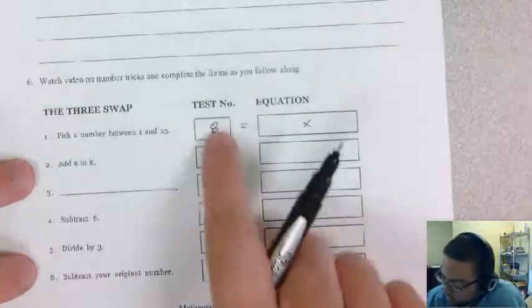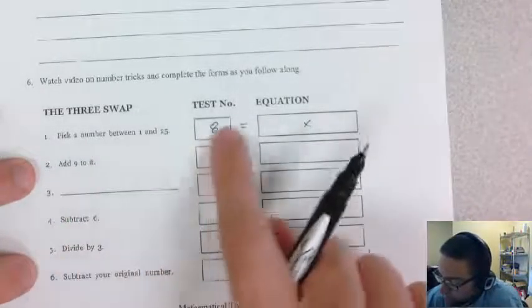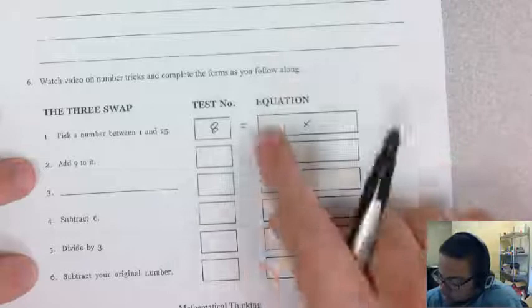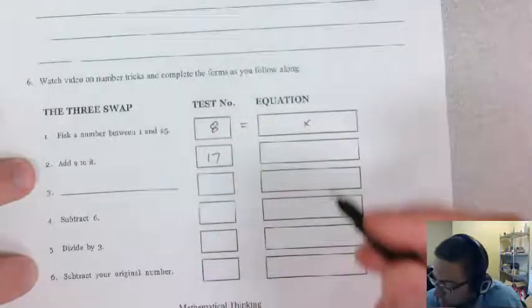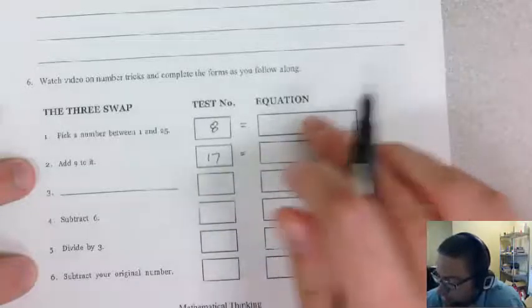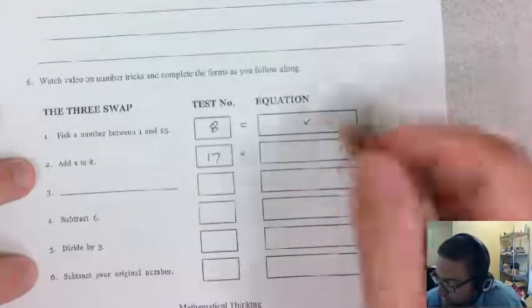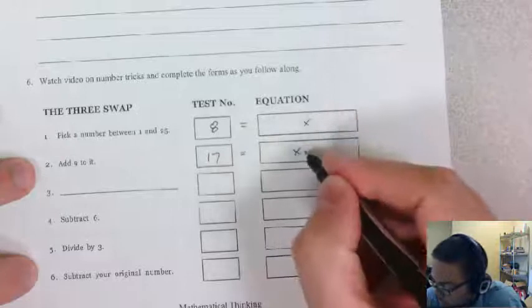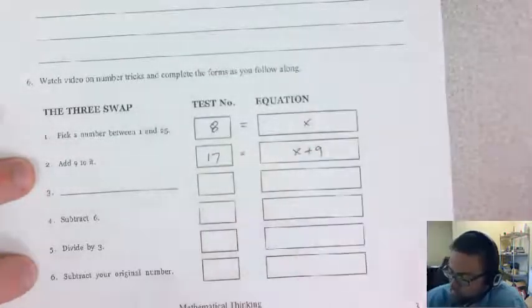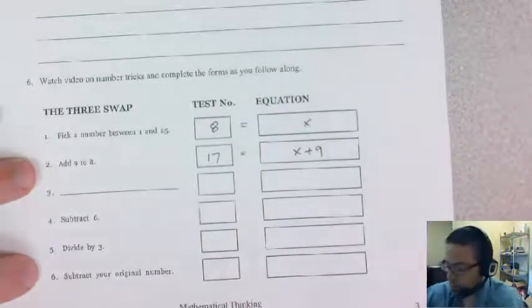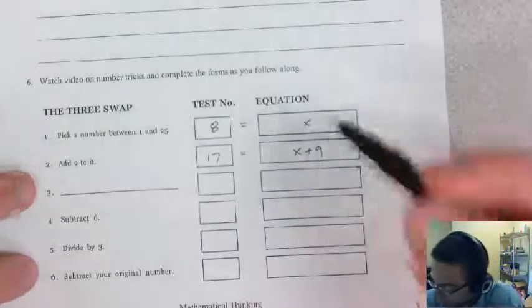So now I'm going to take my number and I'm going to add 9 to it. So if I just ignore the equation for a second, if I add 9 to 8, I would get 17. And then the way the expression gets built is I would add 9 to x. So x plus 9 would be the expression for any general equation.